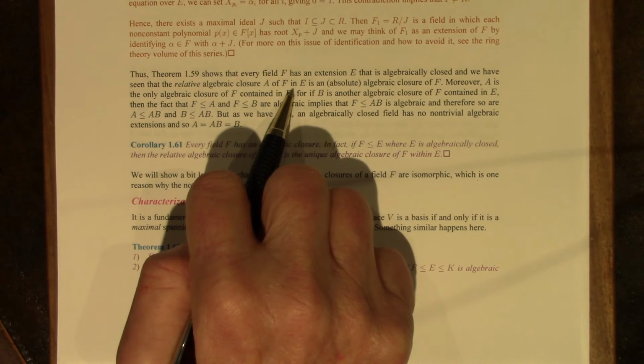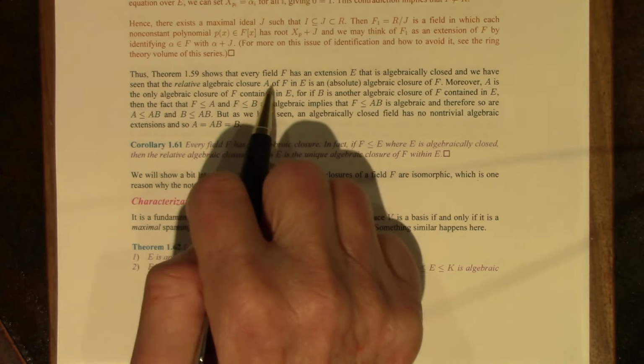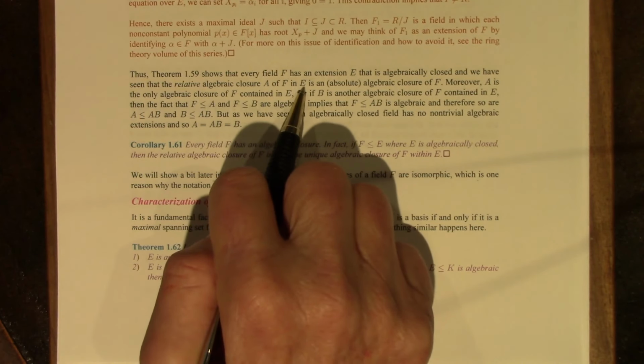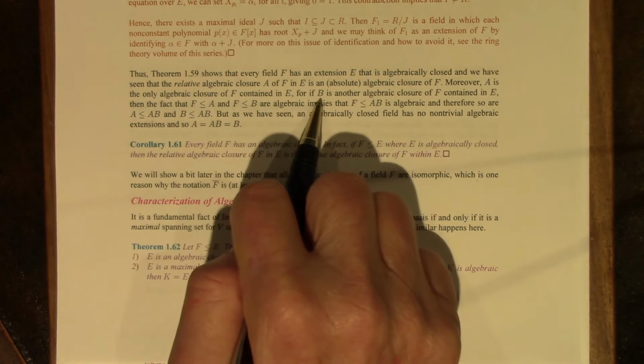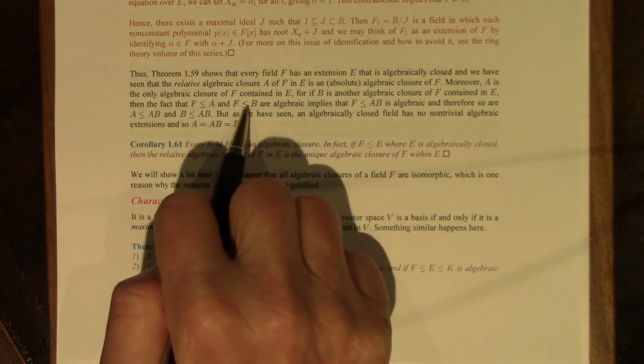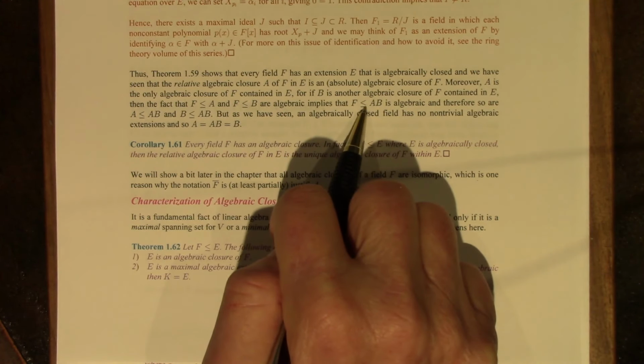Moreover, A is the only algebraic closure of F that's contained in E. Because if B was another algebraic closure of F, also contained in E, then these two extensions are algebraic, and so this extension is algebraic.